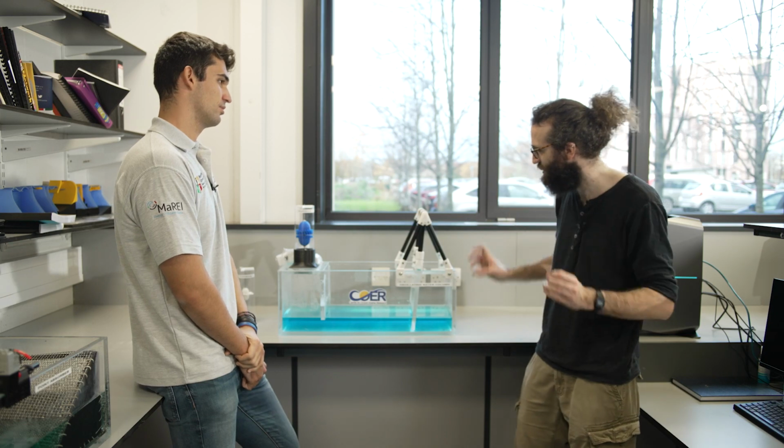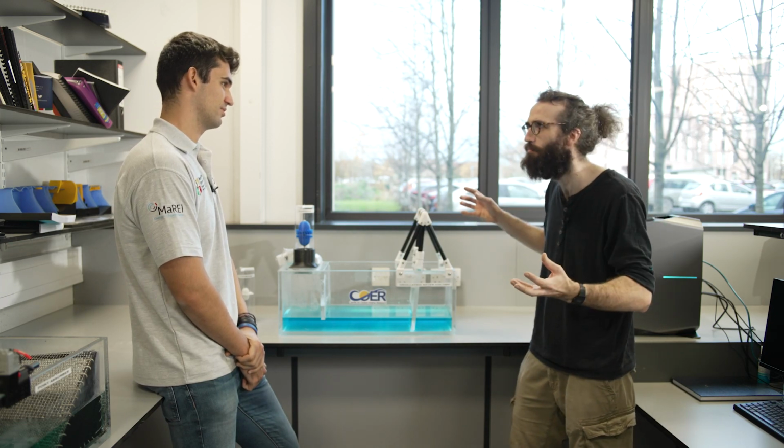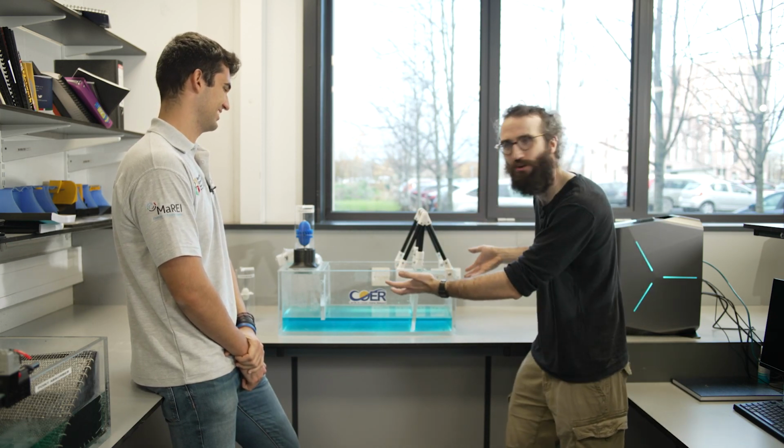So, for example, you can see here an oscillating water column, that is a concept to try to catch energy from the wave motion. Okay, so you say an oscillating water column. What does that mean exactly? And how does this machine here in front of us work?